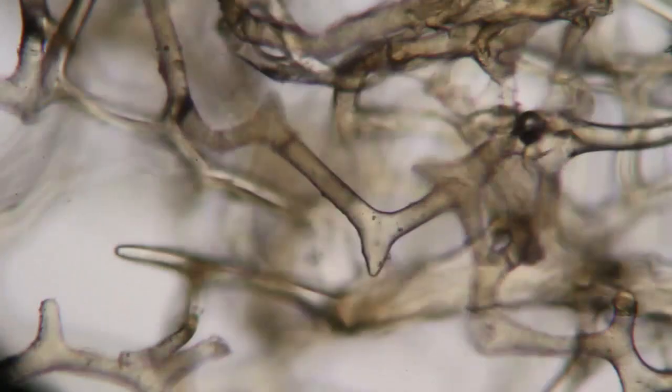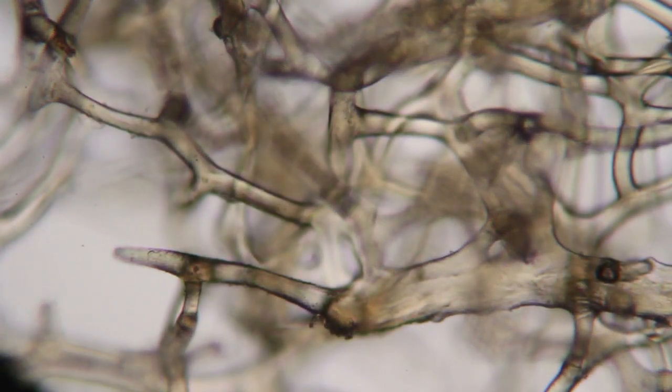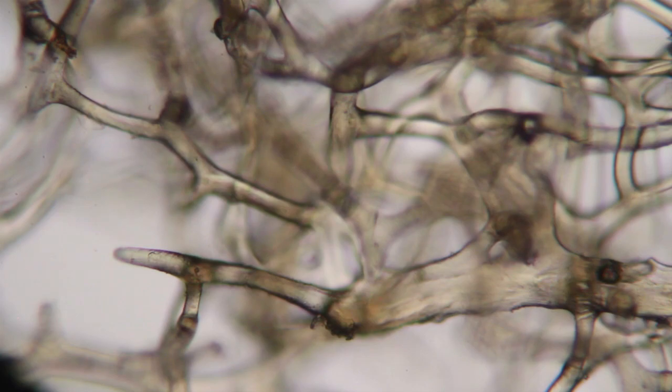So see if you can make a good illustration of that under high power, and then take a look at it under low power, and then take a look at it under the highest of power. Right here, focusing in on a nice spot.